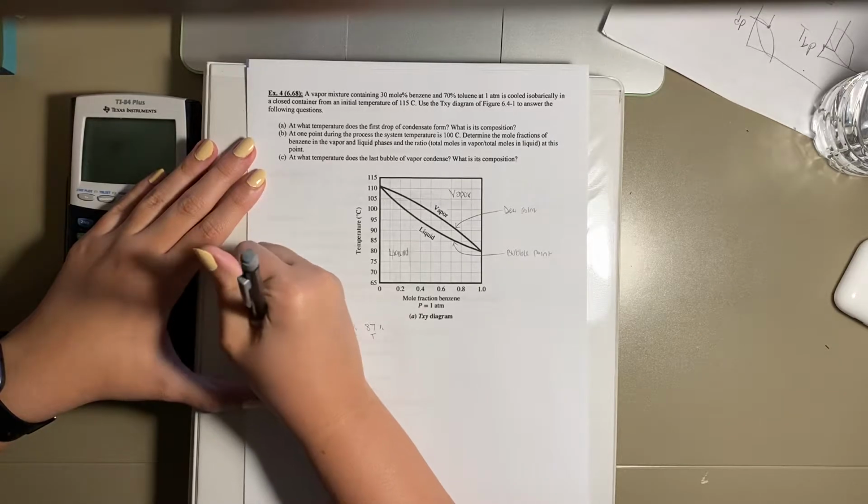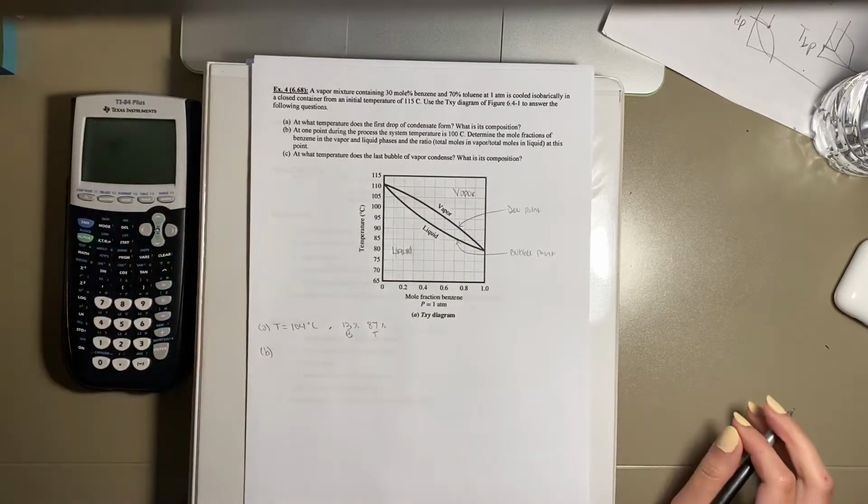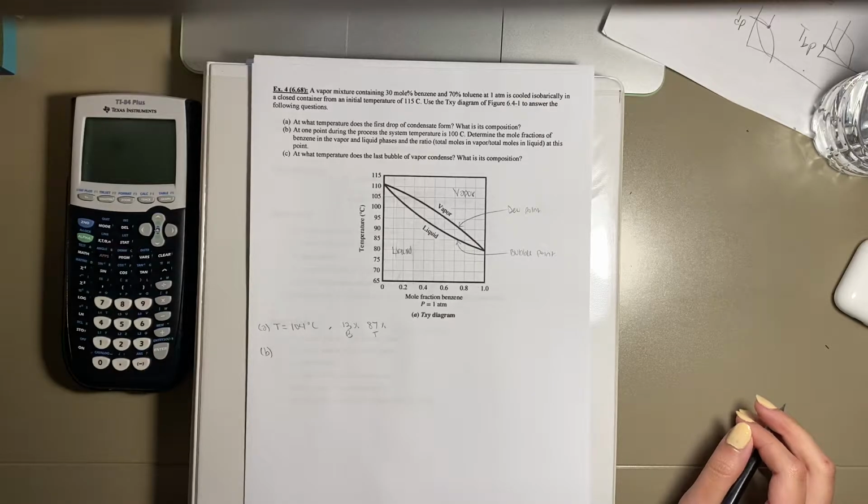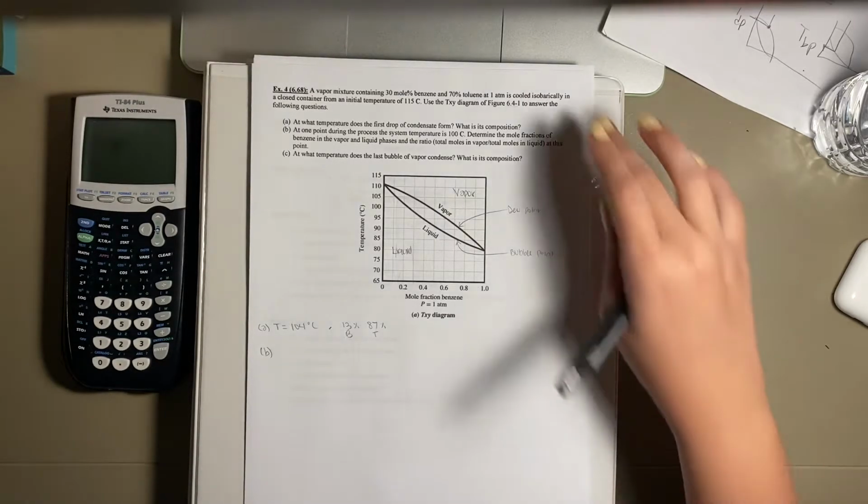So for part B, we are asked: at one point during the process, the system temperature is 100 degrees Celsius. Determine the mole fractions of benzene in the vapor and liquid phases and the ratio at this point.